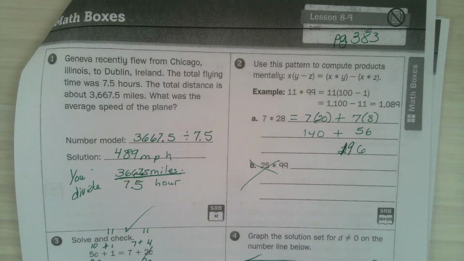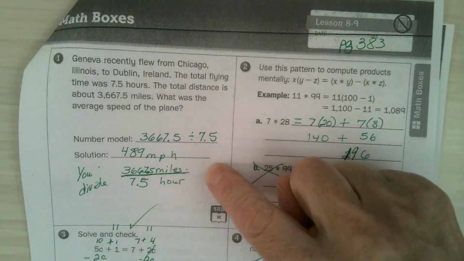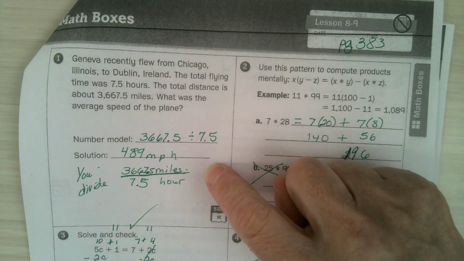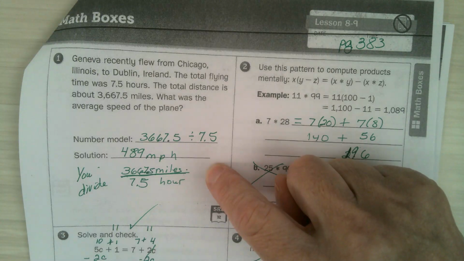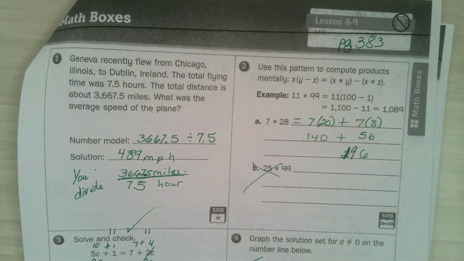3,667.5 divided by 7.5. You would do that operation on your calculator and get 489 miles per hour. Now make sure you write so that you know that you divide in this problem. And miles per hour. The division line there stands for the word per, which means you divide. Miles divided by hours. That's what you do.